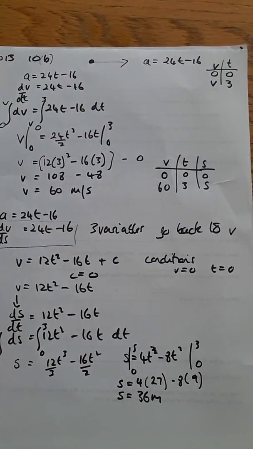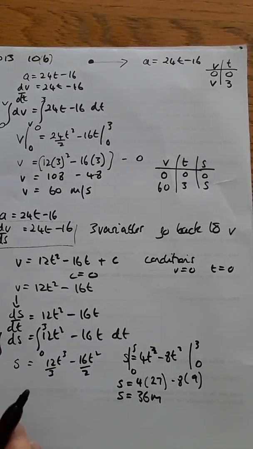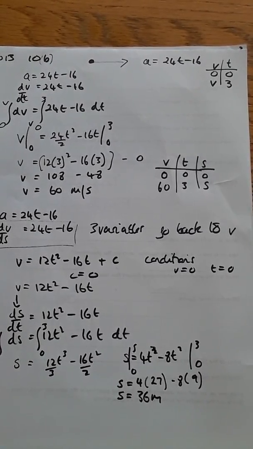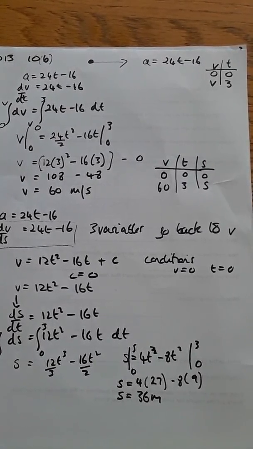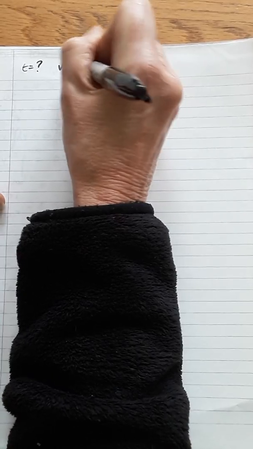Okay, now we'll just finish the next part of that. The second part of that question, I'll just get a piece of paper. So the second part of that question says, using that same expression now, find the value of t when the speed of the particle is 80. Okay, so find the value of t when the speed of the particle is 80.